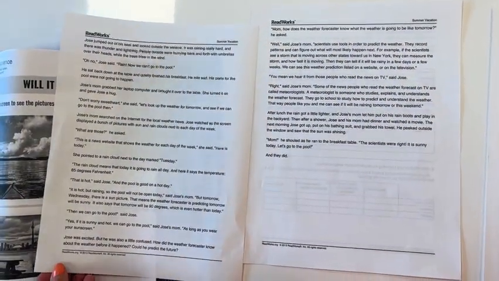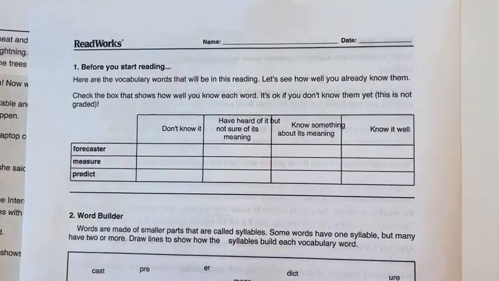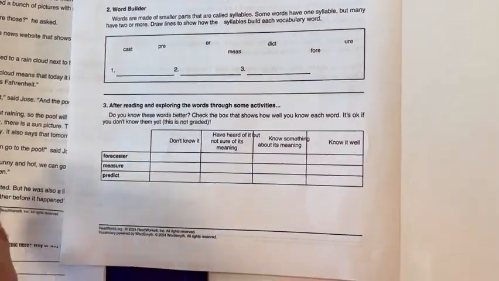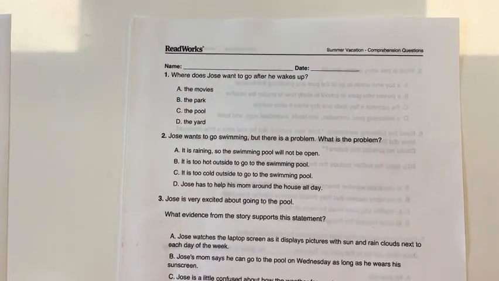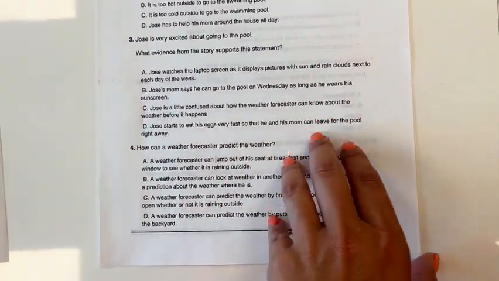All right, next you're going to read the summer vacation packet and you will answer a few questions. The first part is the vocabulary section. So you're going to write the words that you know and you don't know. Then you are going to answer questions about the article. And at the end of class, you will turn both of those in.